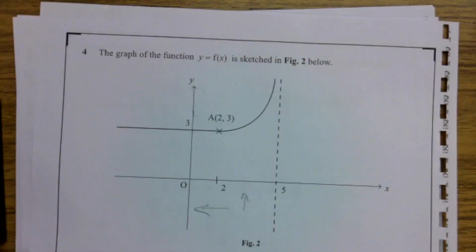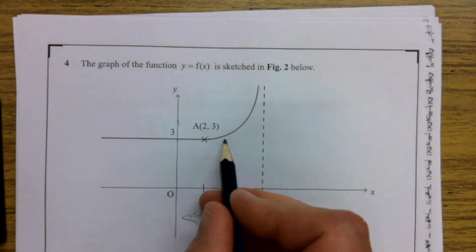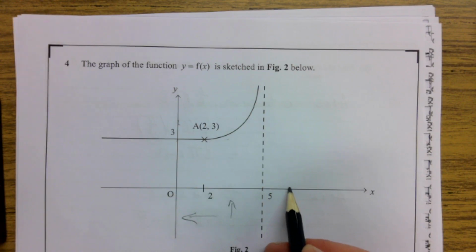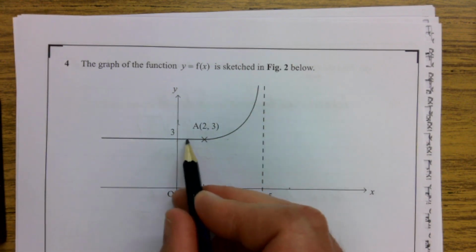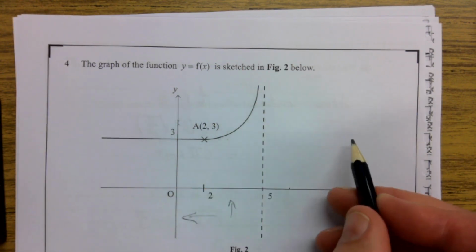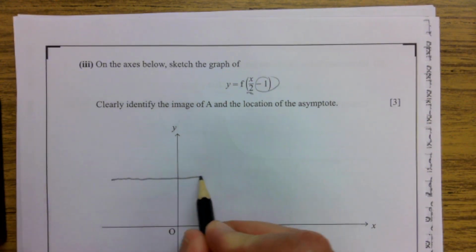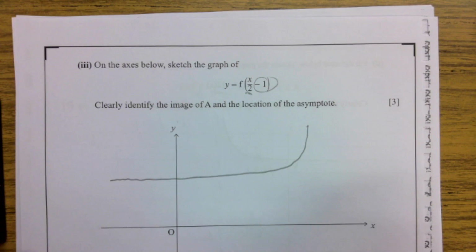So what's going to happen? This is going to go 1 this way, and that is going to go then kind of from 5 to 6. And then it's going to stretch twice as far. Instead of being at 3, then it's going to be at 6. So my graph's going to look something like that.